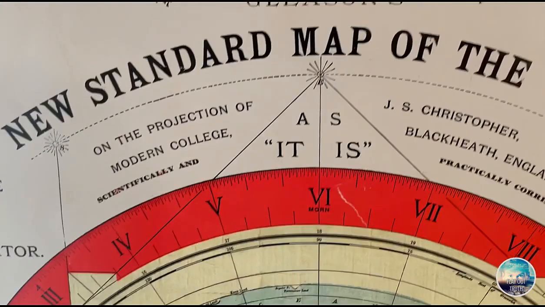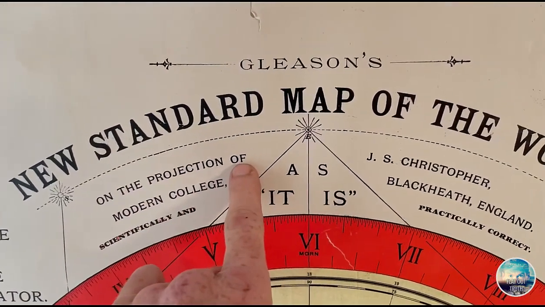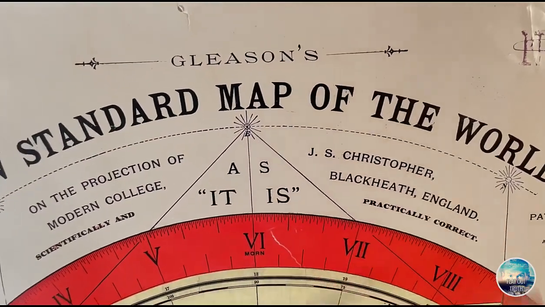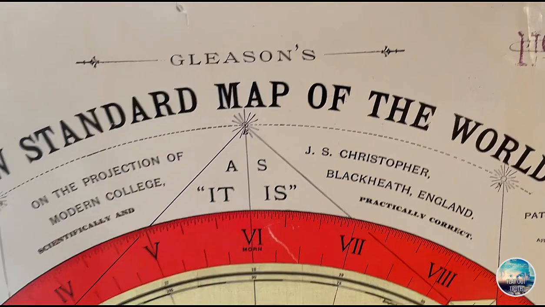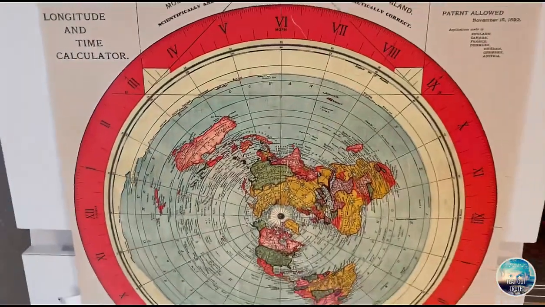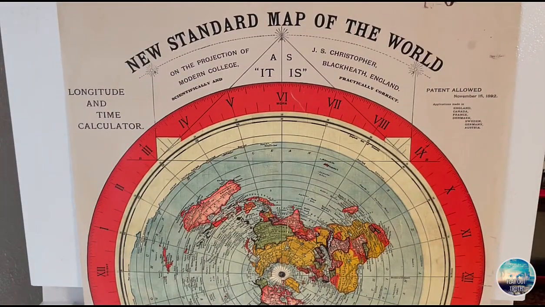It says new standard map of the world on the projection of J.S. Christopher, Modern College, Blackheath, England. Scientifically and practically correct as it is. Okay, now here's where everybody needs to pay attention. Here's where the Glober's going to come in and try to tell you that this is a projection map of a globe. Okay, but they are wrong. It is a projection map of the flat earth being presented onto a paper, onto surface.